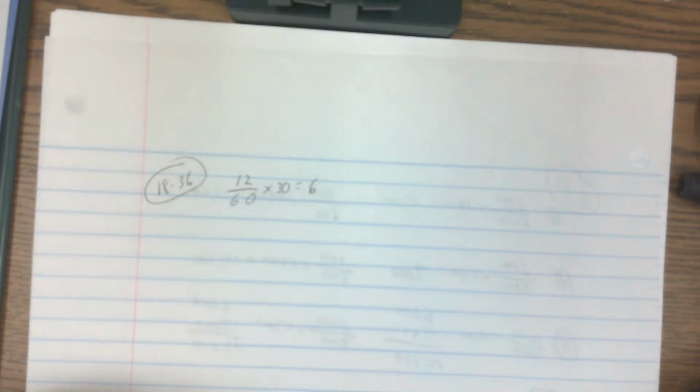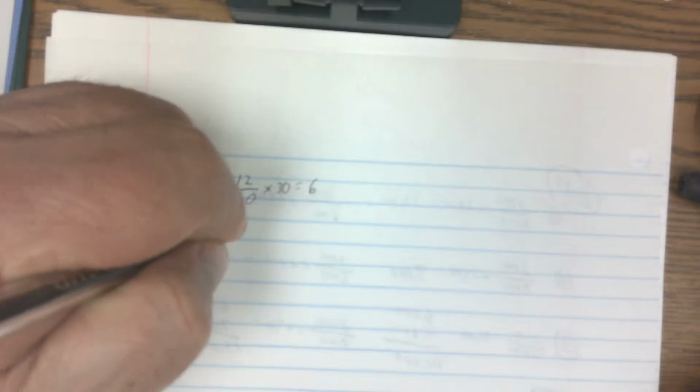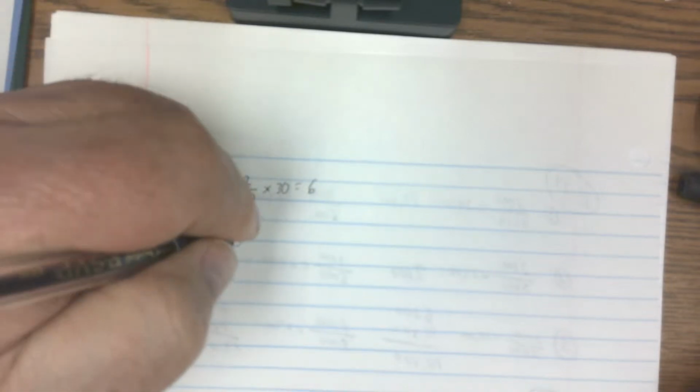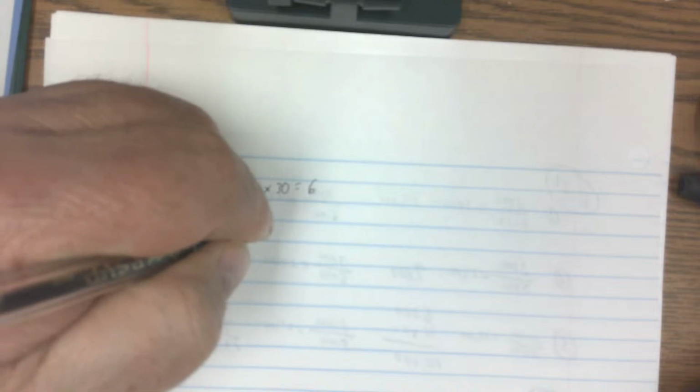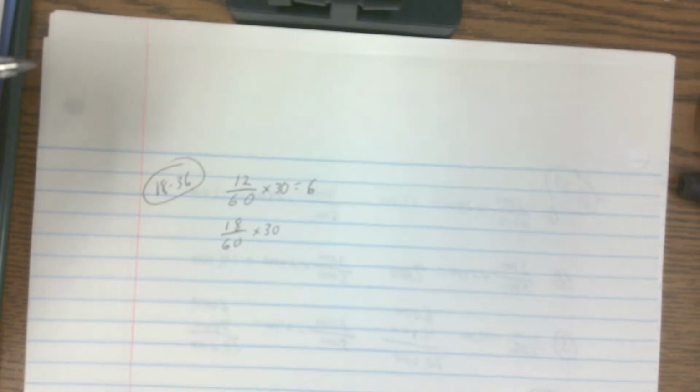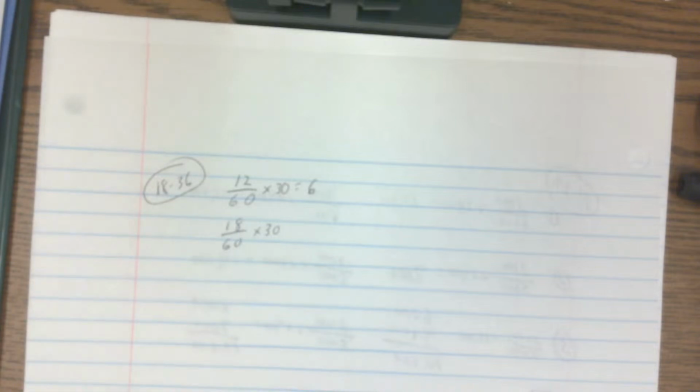Passenger number 2 would have $18 divided by 60 times 30. And let's see, it would be 30%.